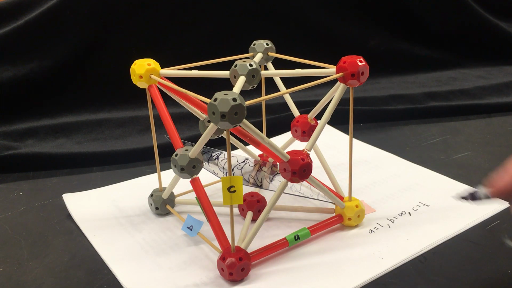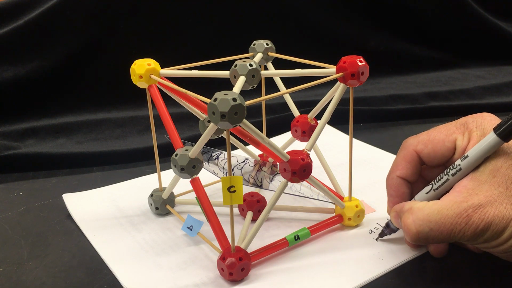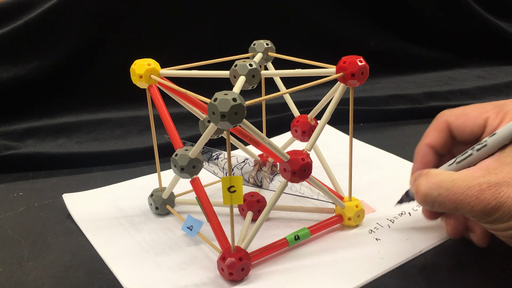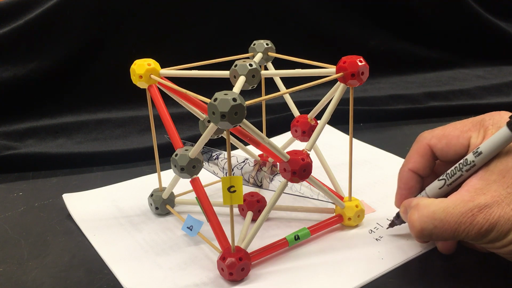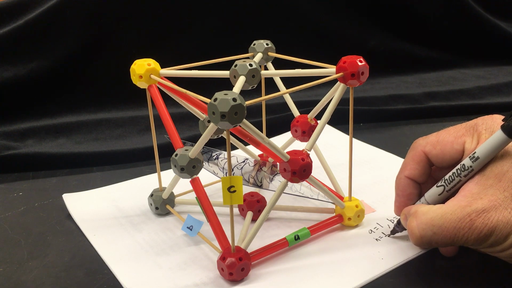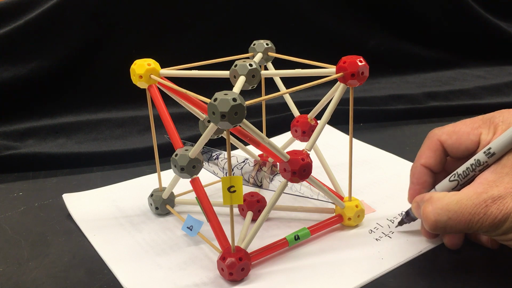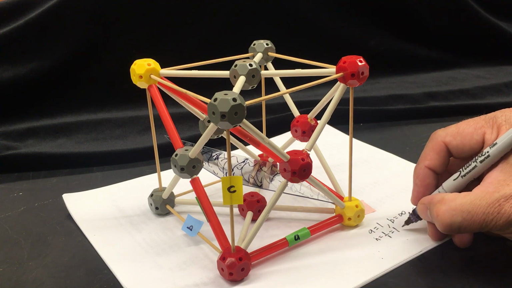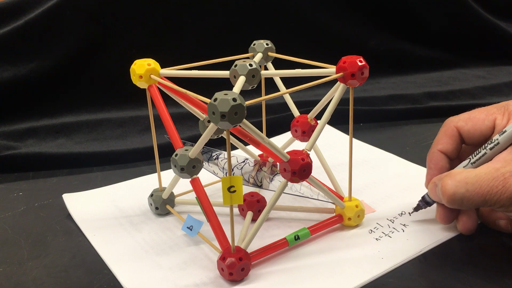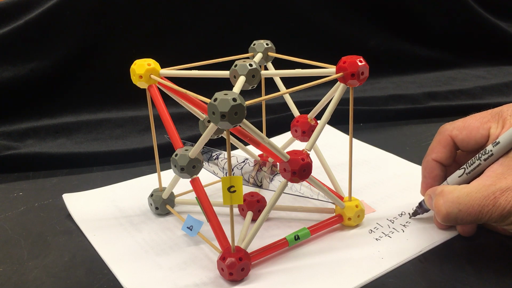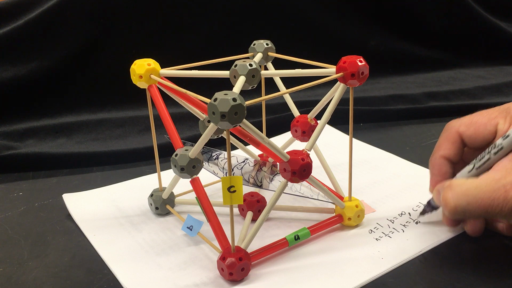And so to convert these to HKL designations, we take the reciprocals of these numbers. H would be the reciprocal of 1, which is 1. The reciprocal of infinity for K is 0.